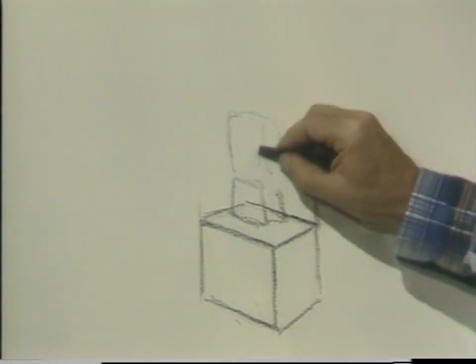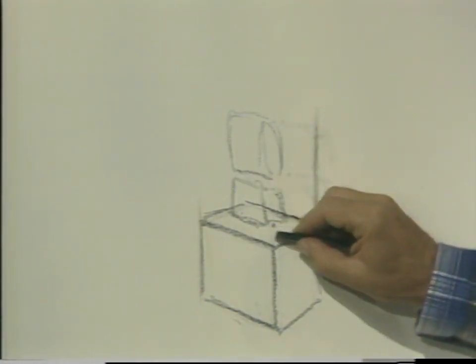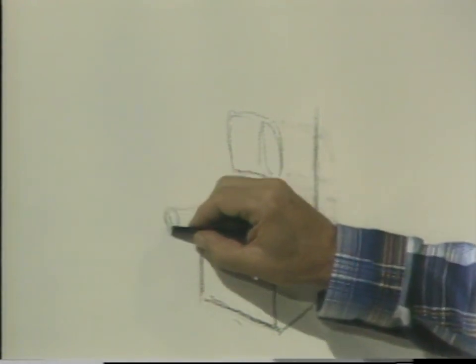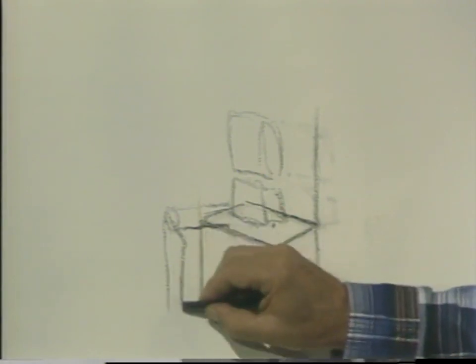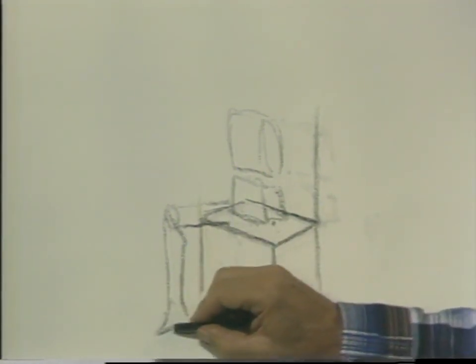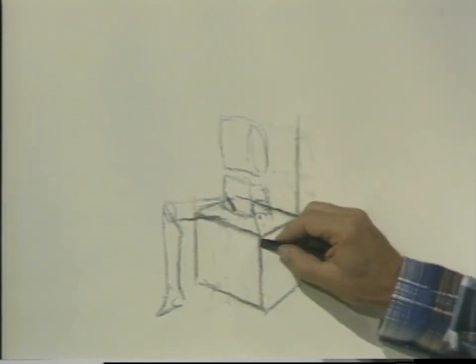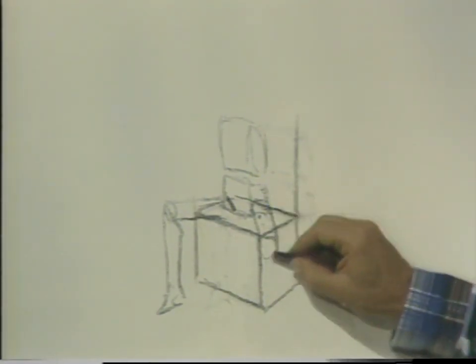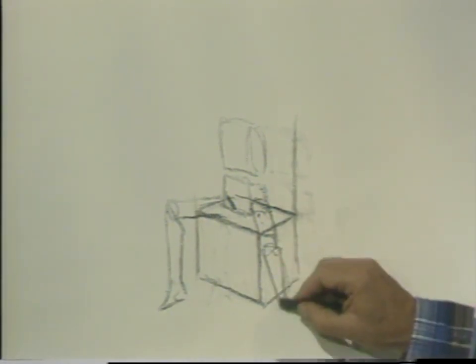Here I have the rib cage in a block. Here's the hip block seated on the chair. I can bring the upper leg out here and put the lower leg here. And they kind of look like stovepipes, the legs and the arms. But that gives a solid feeling to whatever you're drawing.